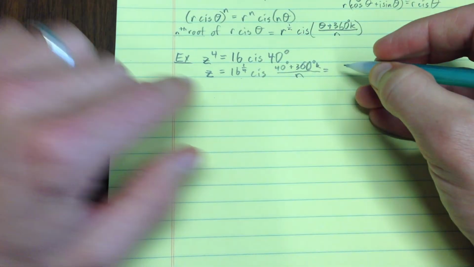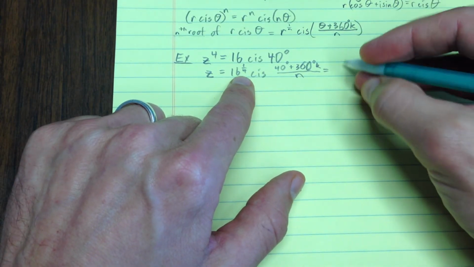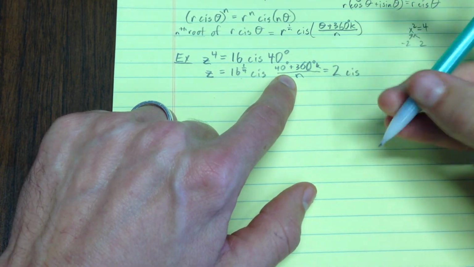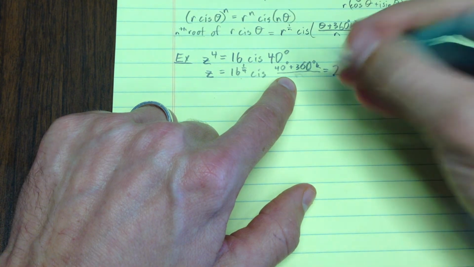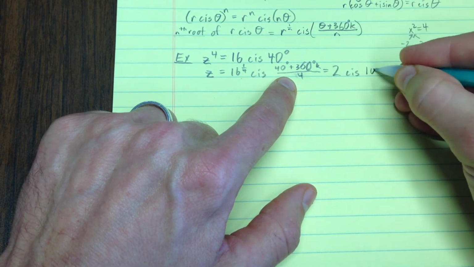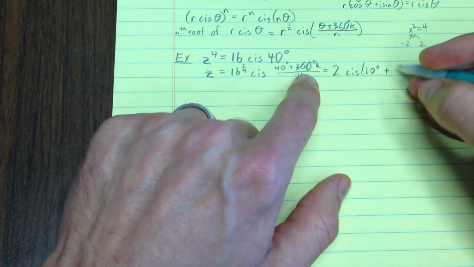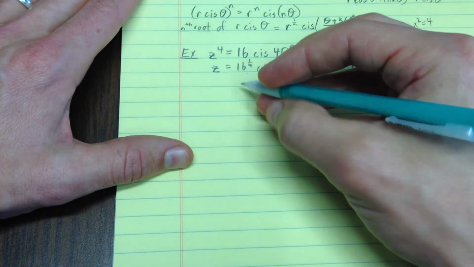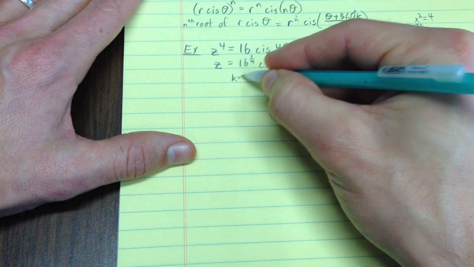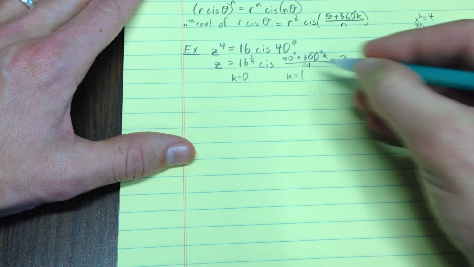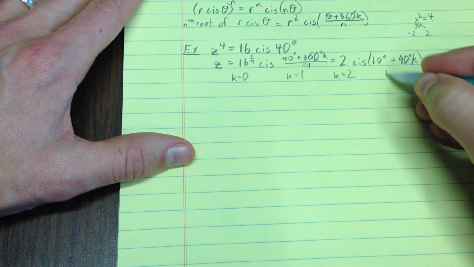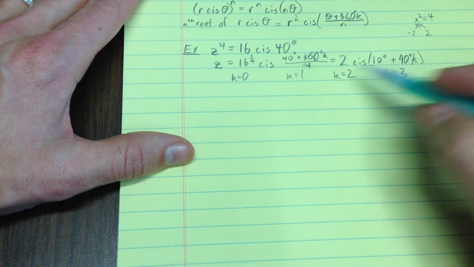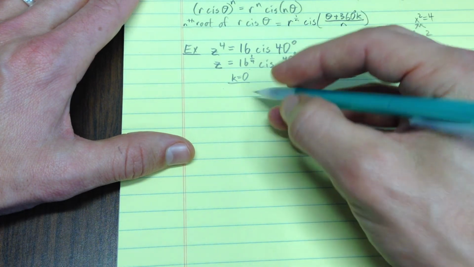Now, what is that? That's actually 2 cis, I guess I should have written in what k is, 10 degrees plus 90k. So, before I repeat, I could have k equals 0, k equals 1, k equals 2, k equals 3. If I put in k equals 4, I'll have an extra 360 and I'll be back essentially where I started.